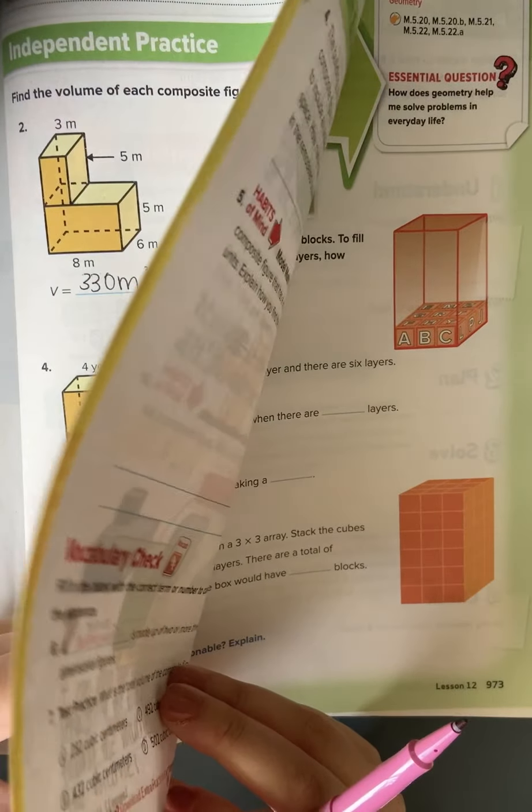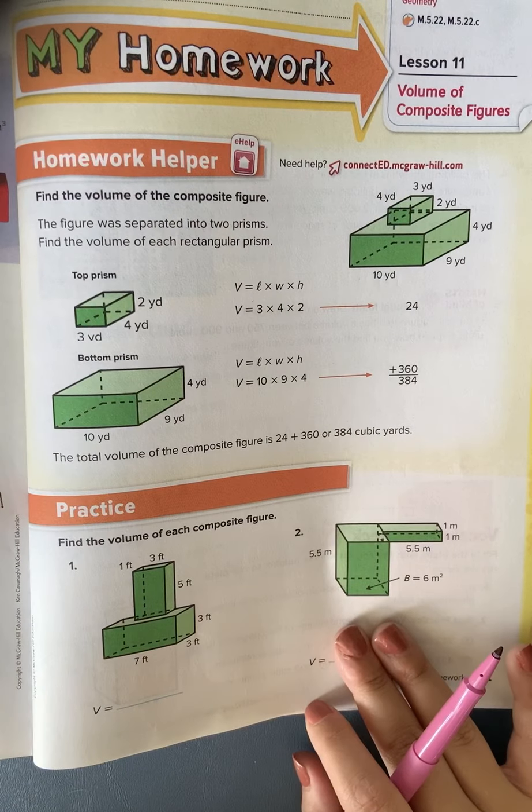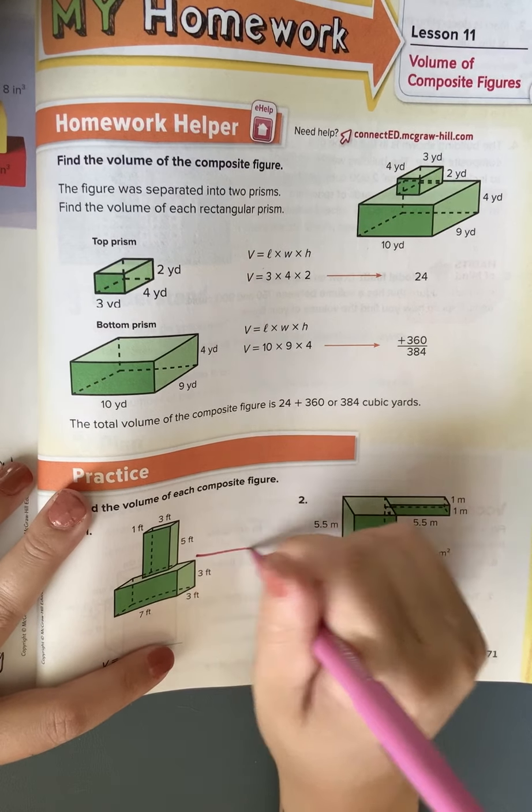We can do, here, this is perfect. We can do this one on the bottom here. All right, so this one was one of the homework problems. It isn't done yet, so we can go ahead and do it together. So it says find the volume of each composite figure. This is going to be one figure on top, and this is going to be one figure on bottom. So we can solve both of these.